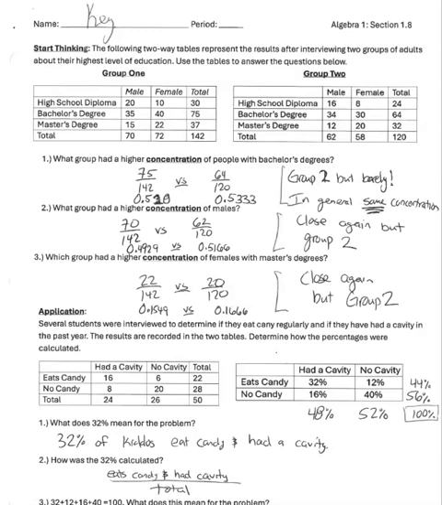And then lastly, which one had the higher concentration of females with master's degrees? Females with master's degrees was 22 for group 1, and the other one was 20. Once again, it looks like group 1 is going to have more, but when you look at it as a percent, it's 15% versus 16%, and it is close again, but it is going to be group 2.